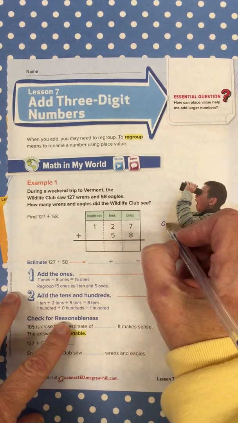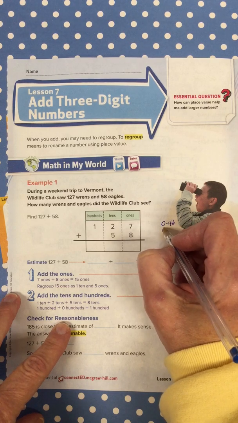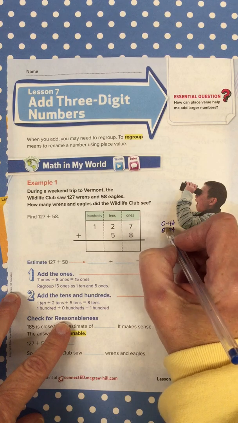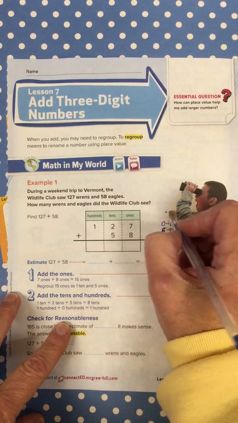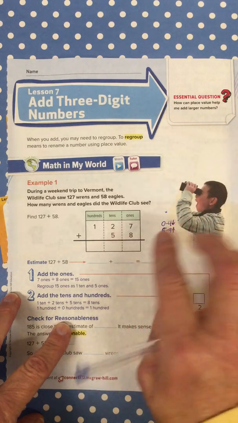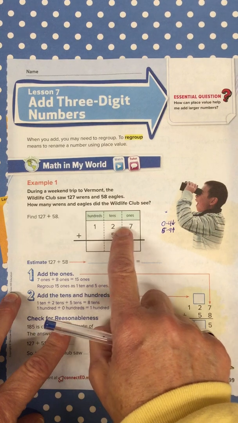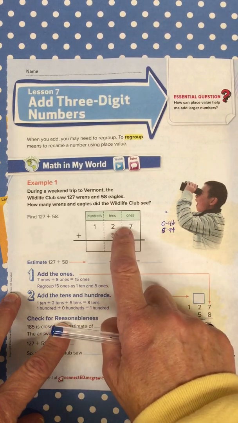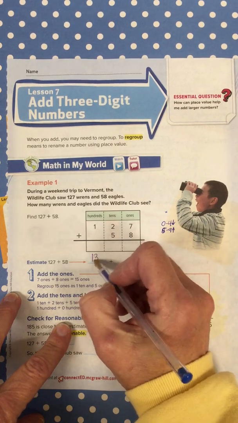So to estimate, remember, I kind of have to use my tool here again. 0 to 4 go down, and 5 to 9 stay up. So let's round them to the nearest 10 just to get a reasonable idea of what this number might be. If I round to the nearest 10, I have a 2 with a 7, so the 7 tells me to go up. So I'm at 127, so I would go up to 130.